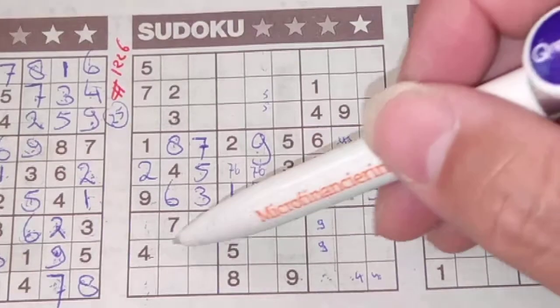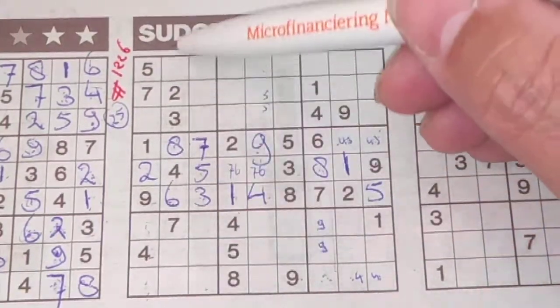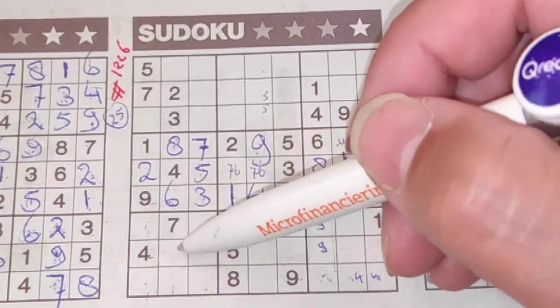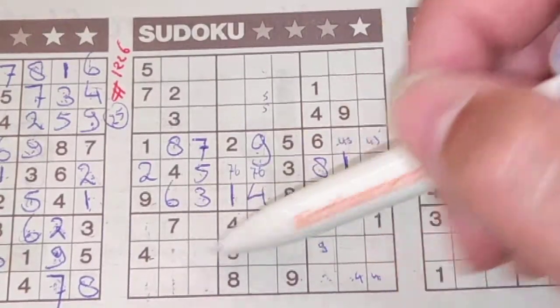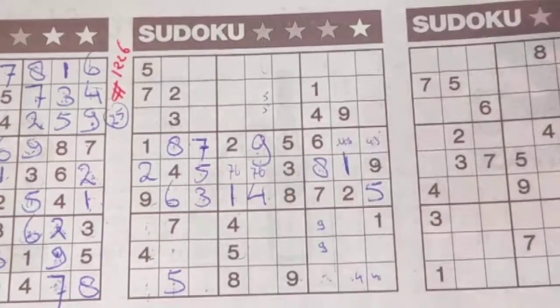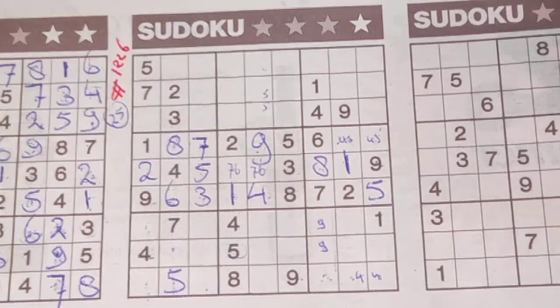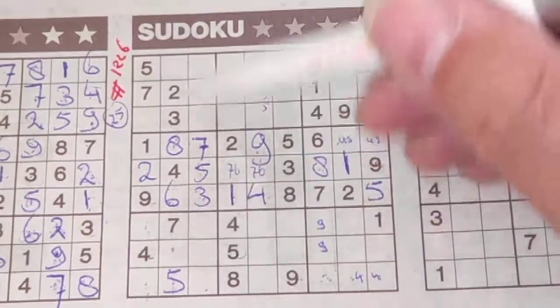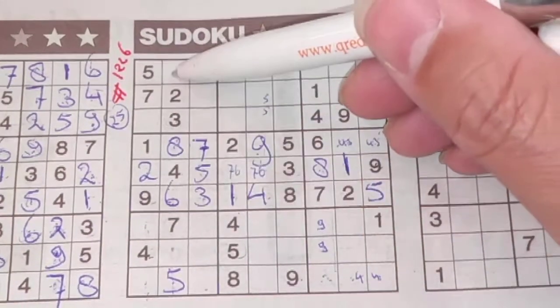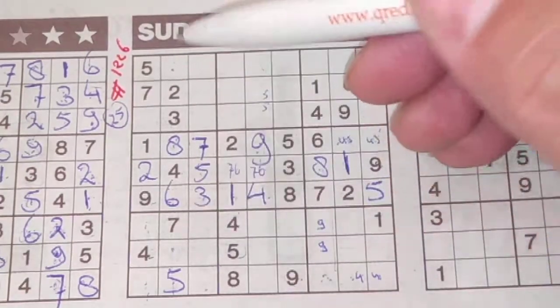5 in this column, 5 in the third column, so the column between the second column, the only 2 places for the 5 here or there. We see here 5, no 5 there, 5 should be here. Two numbers left, the 1 and the 9.